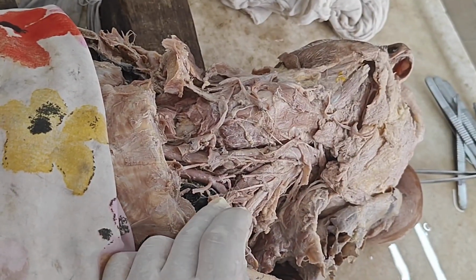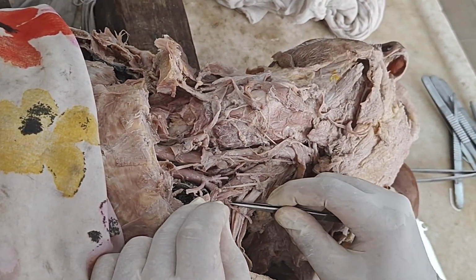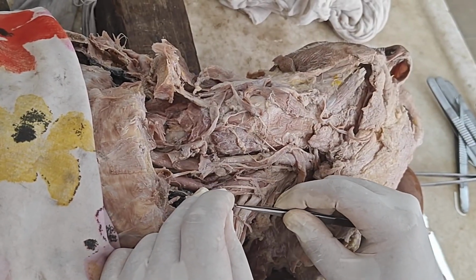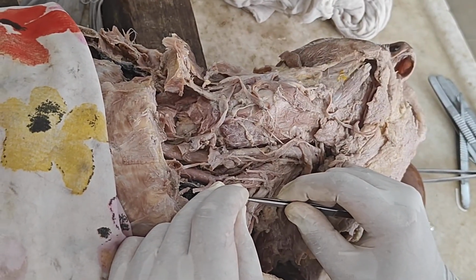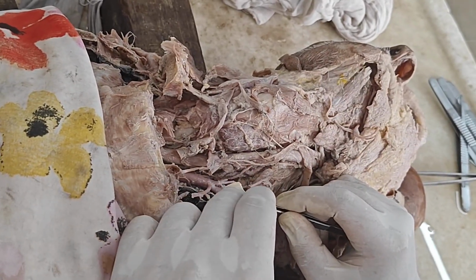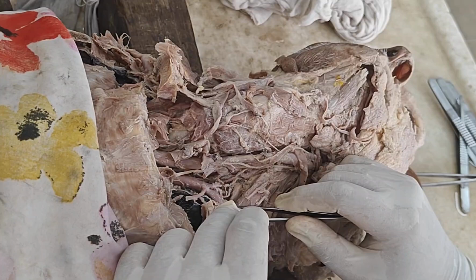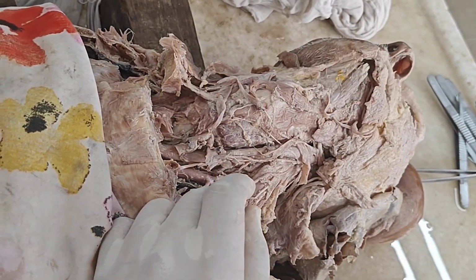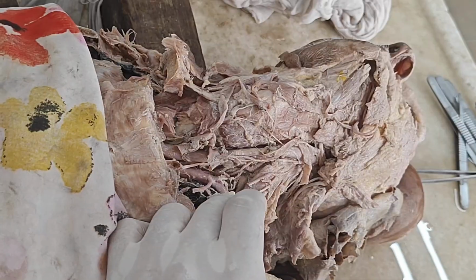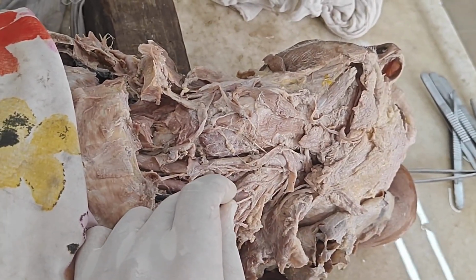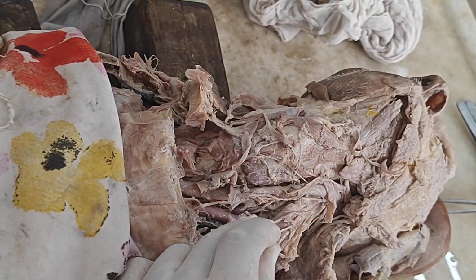The second part, behind the scalenus anterior, gives the costocervical trunk. On the left side, it is normally a branch of the first part of the subclavian artery; sometimes it is from the second part. It gives the superior intercostal branch.